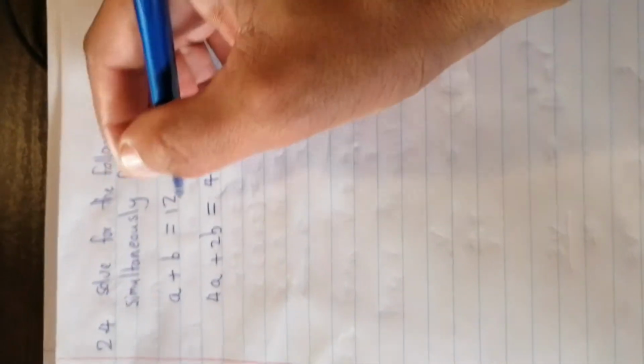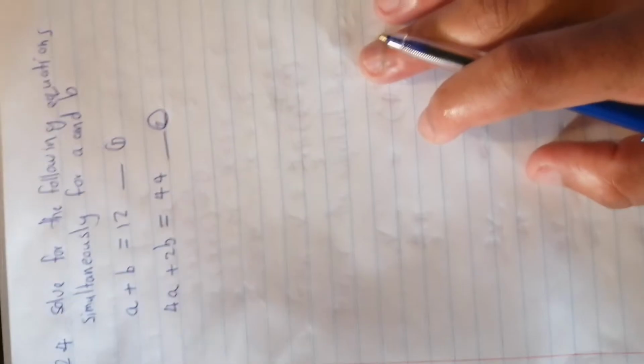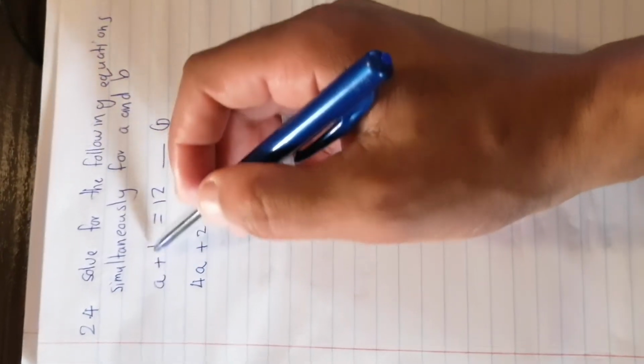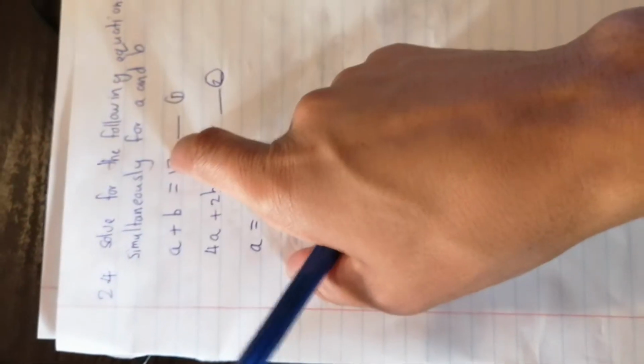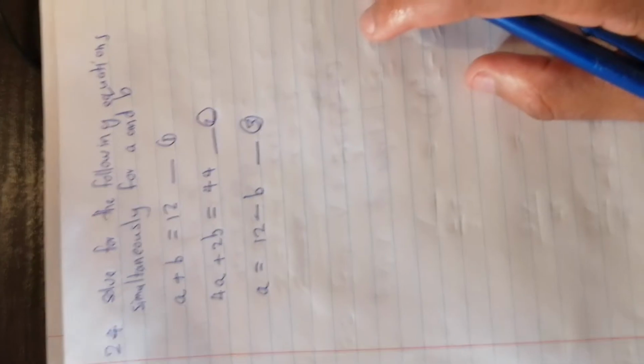So we have two equations which we can label. You can label this as 1 and label this as 2. Okay, and we are asked to solve. The nice thing about these two is this is already in the form of A plus B, so you can easily solve for A or solve for B. So I'll take equation 1 and write this in terms of A or B. I'll choose to write in the form of A is equals to, so it will be A is equals to 12 minus B, since it's plus B here, take B over, it becomes minus B, and I'll call this my equation 3.